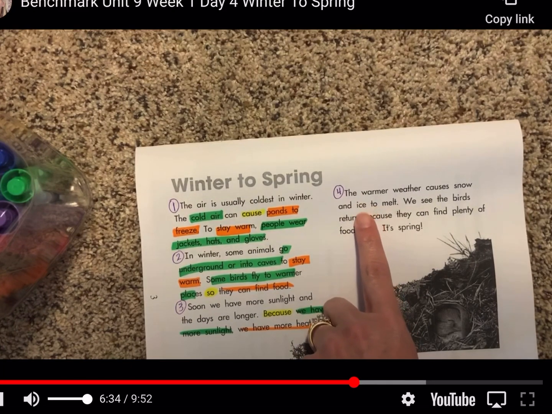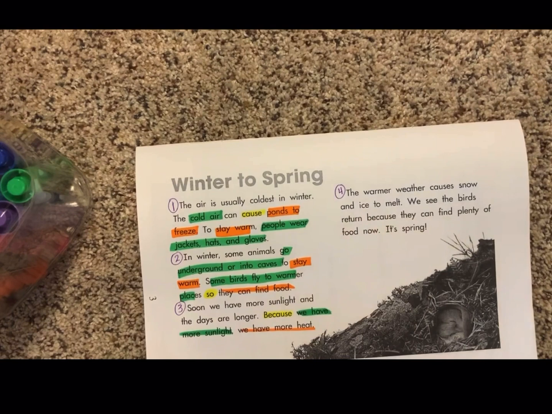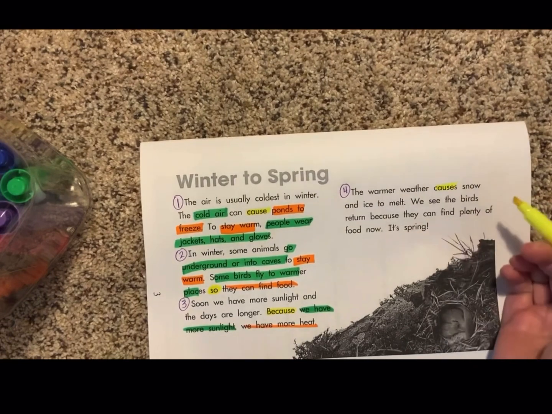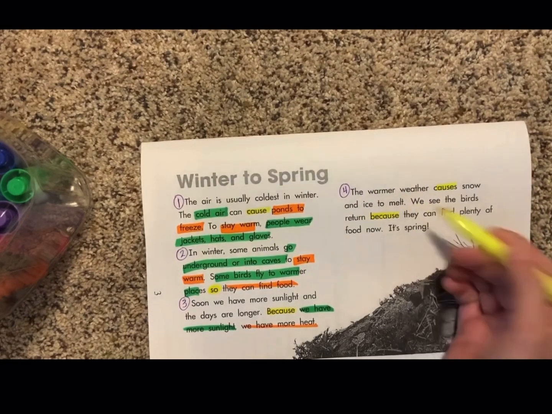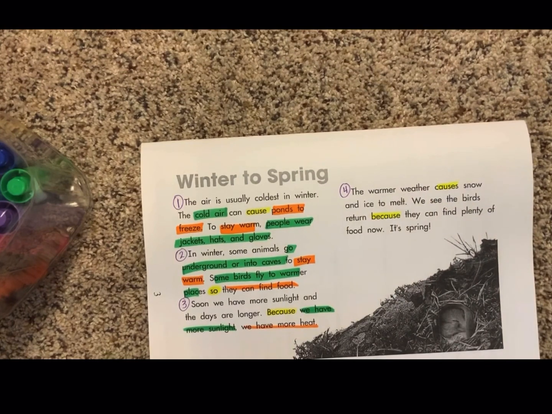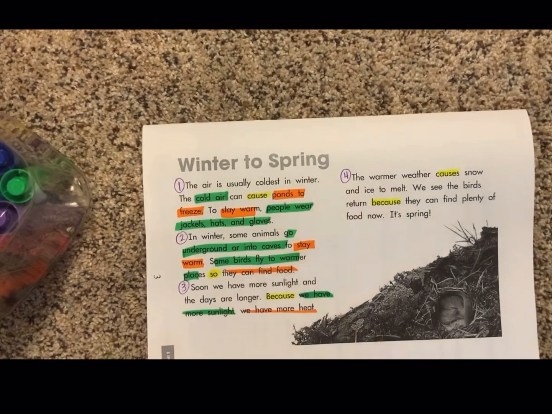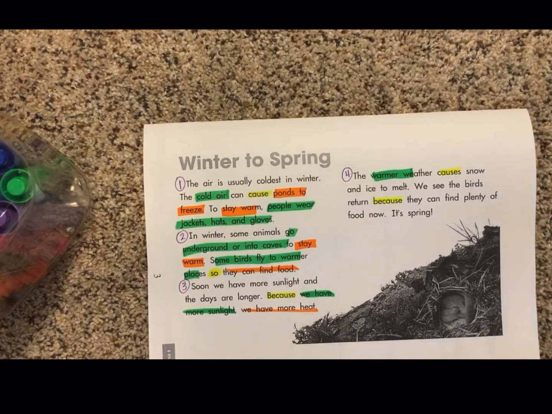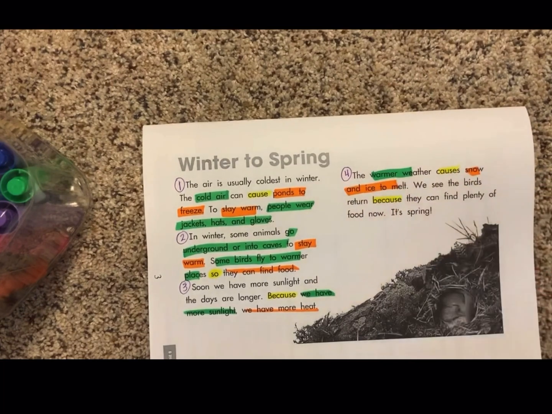The warmer weather causes snow and ice to melt. We see birds return because they can find plenty of food now. It's spring. It looks like we're going to have a couple cause and effect situations. There's 2 signal words. Did you notice those 2? The warmer weather causes, so that would be our cause. We get warm weather. What happens? The snow and ice melt. We see the birds return because they can find plenty of food now.